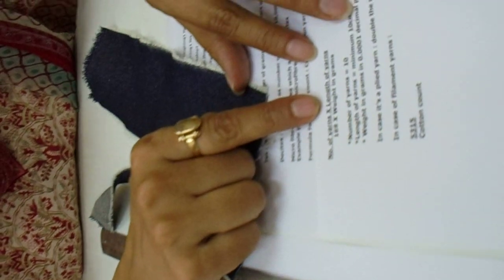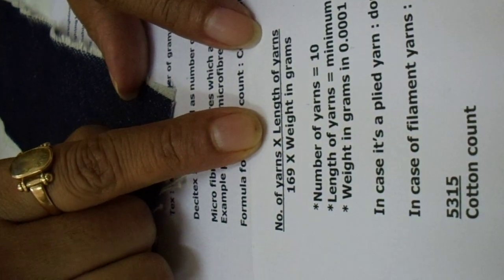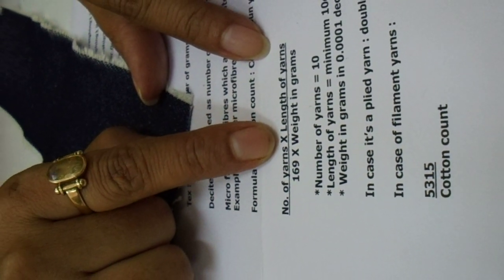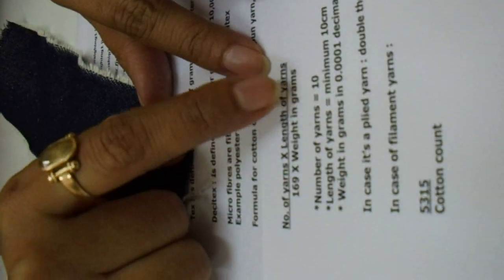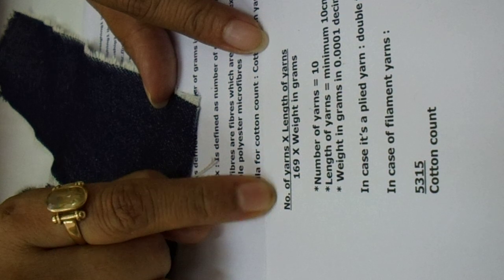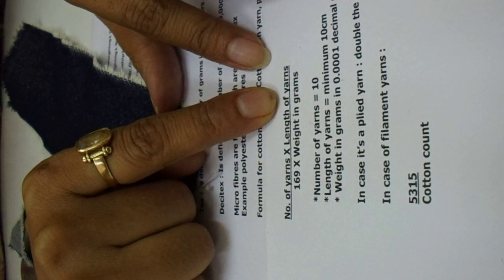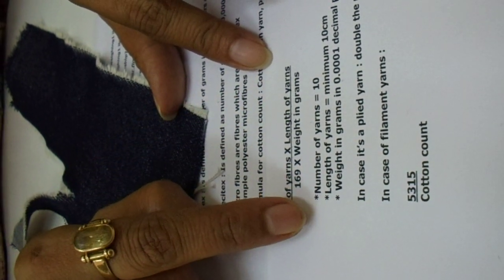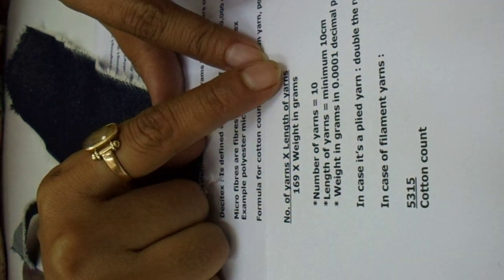We already know the formula. Let's go to the testing lab now and measure the weight of the yarns. Number of yarns we have taken is 10. Length of the yarn is 12.5 centimeters. We will multiply 169 into weight in grams.